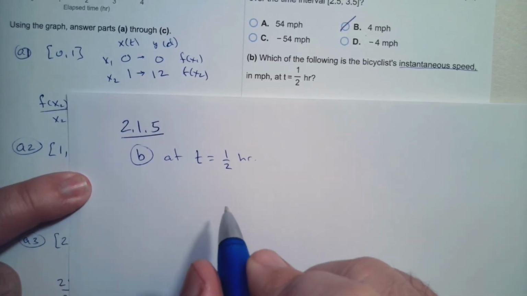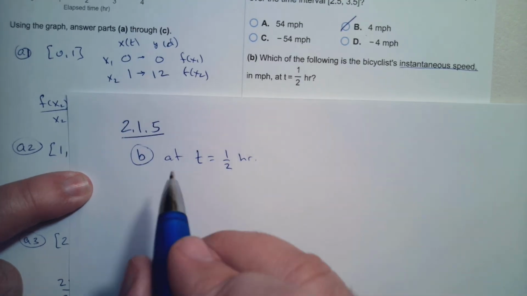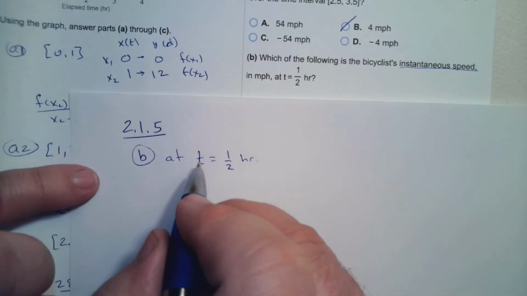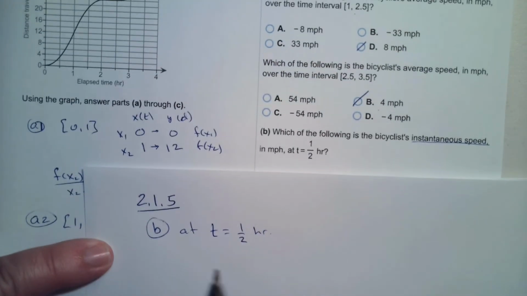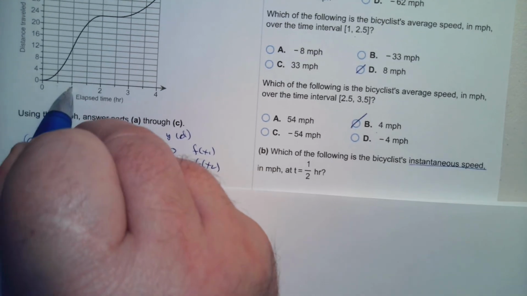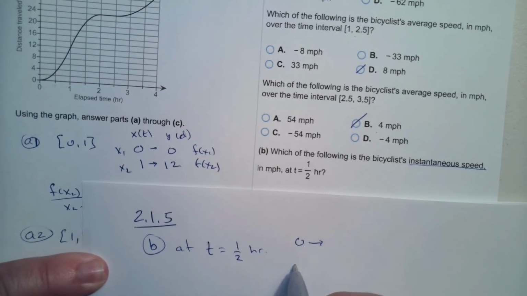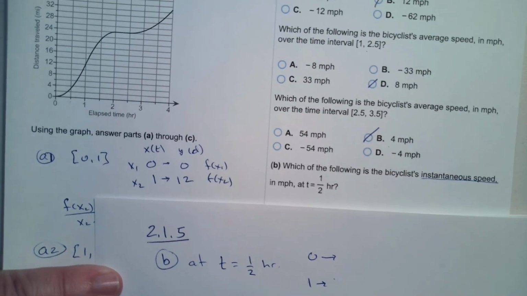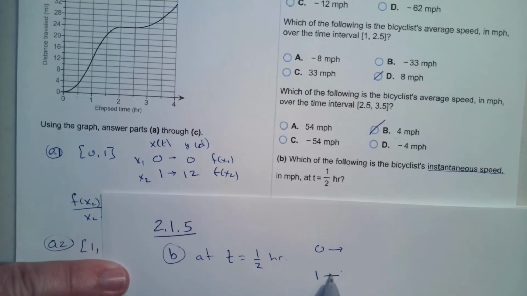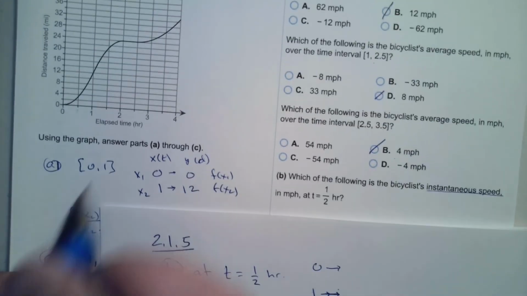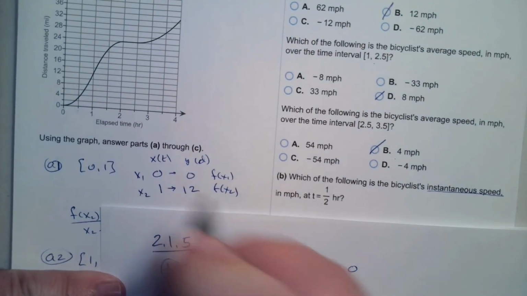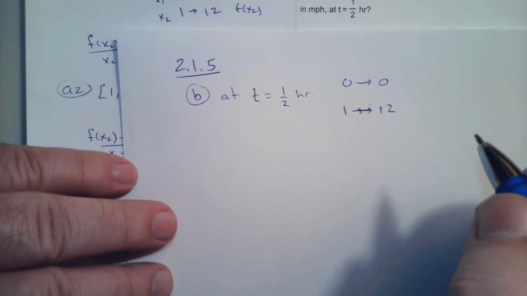Since we're looking at 1/2, we have to look at the values on both sides: what happens at 0 and what happens at 1. At 0, it's 0. At 1, it's 12.